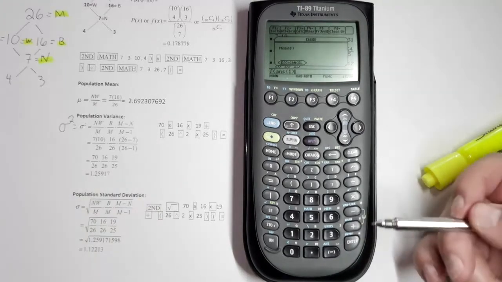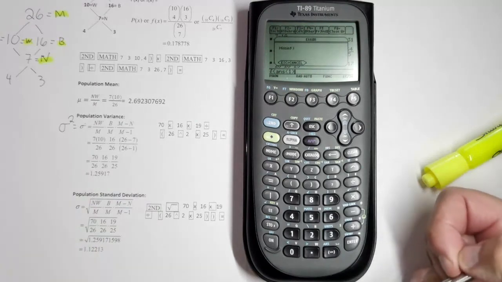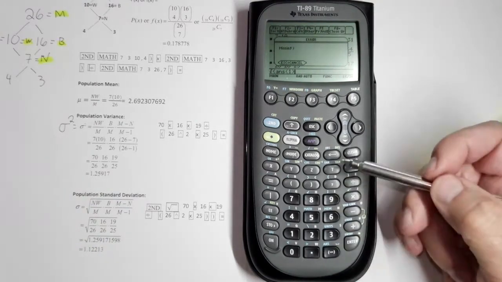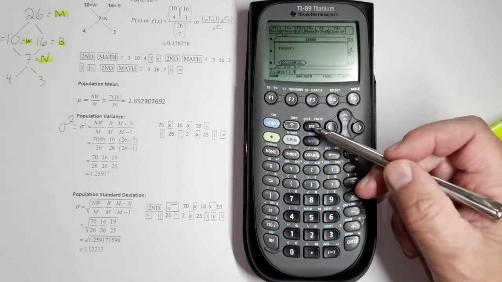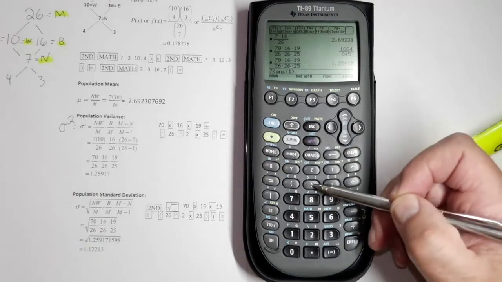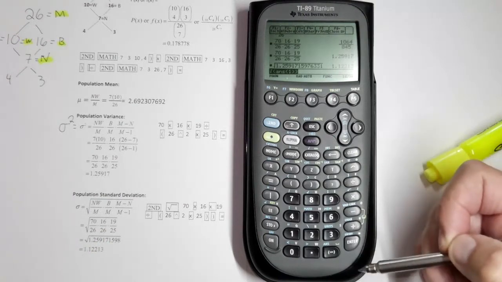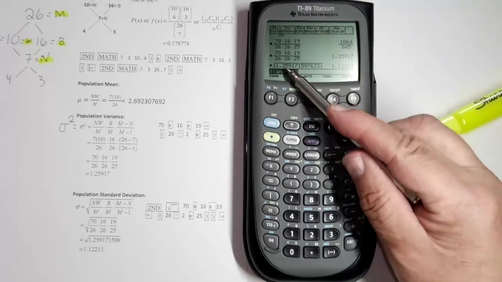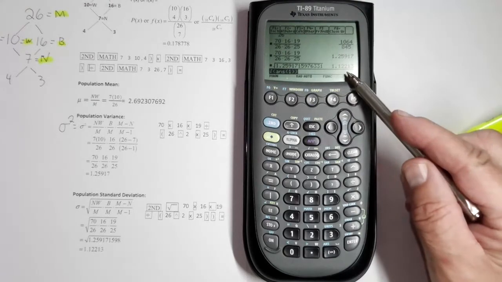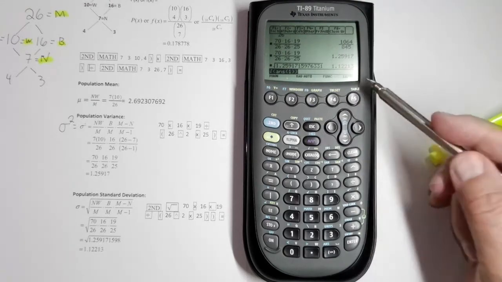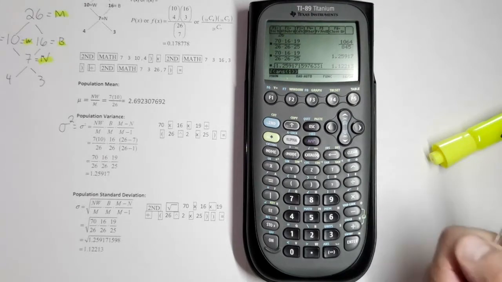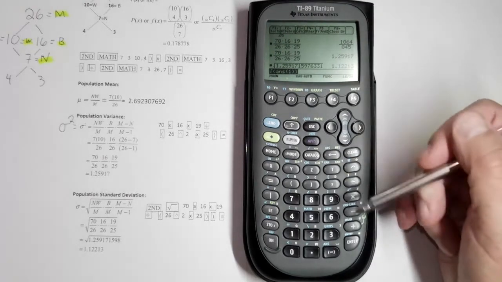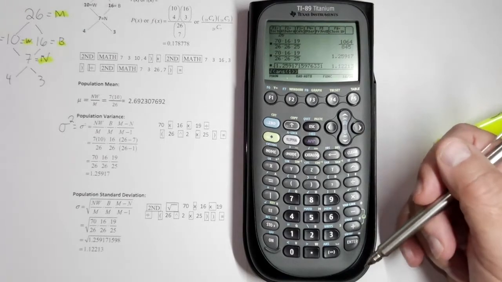Oh, I didn't like something. What did I miss? I missed a parenthesis. There we go. Okay, so let's try this again. Hit another parenthesis. So let's go ahead and escape that. Hit another parenthesis. Enter. And so it's going to take the square root of that big number as 1.1221. Sorry about that. It told me I missed a parenthesis, and then I put another parenthesis there, and now I'm good.